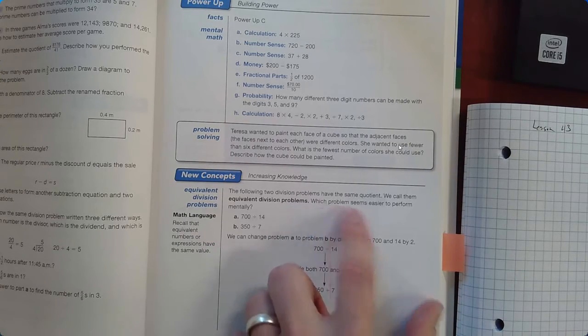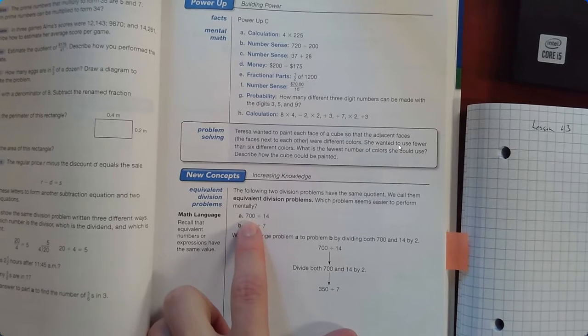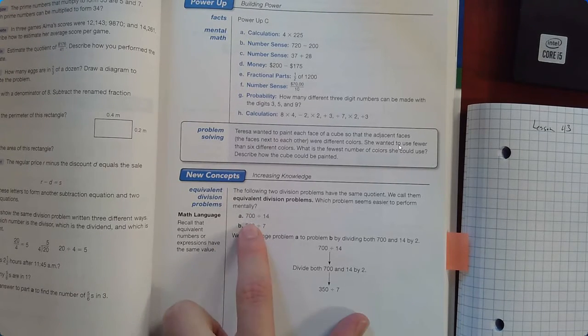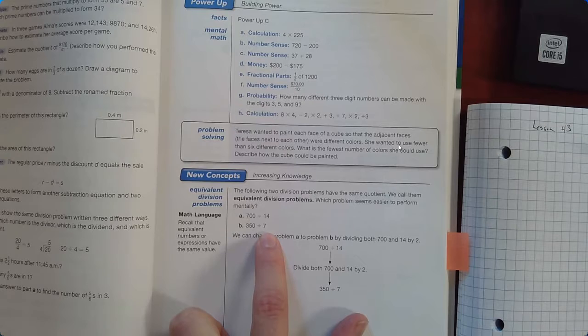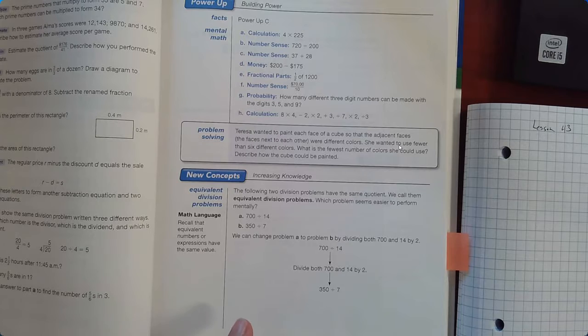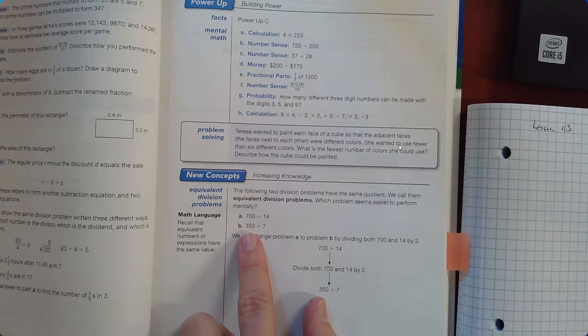Okay, these are problems that seem easier to perform mentally. That's asking you which problems seem easier to do mentally: 700 divided by 14 or 350 divided by 7, right? You know that 7 times 5 equals 35, right? And so 35 divided by 7 is 5. You add that 0 is 50. So 350 divided by 7 should equal 50.